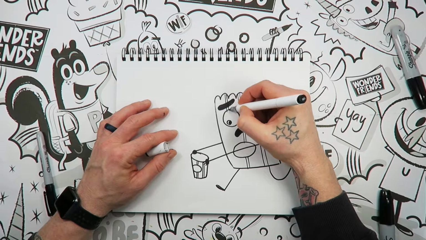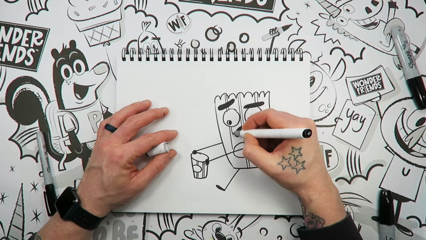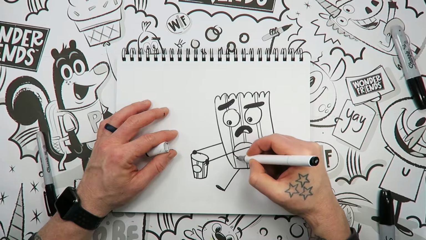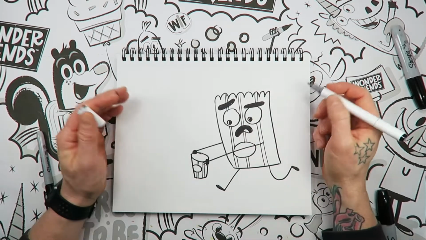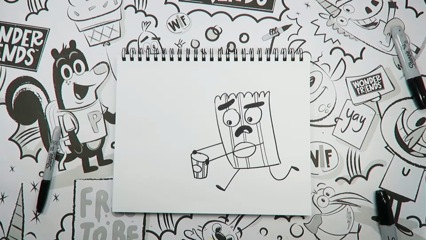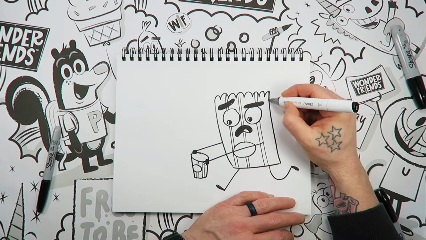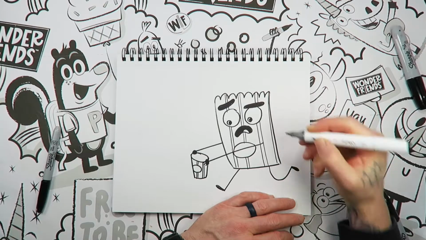And don't worry if anything overlaps. You can always redraw it, change it up any way that you want. It doesn't have to be perfect. I'm going to put one more right there.